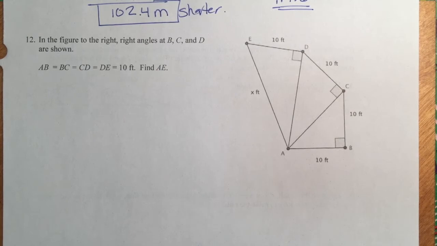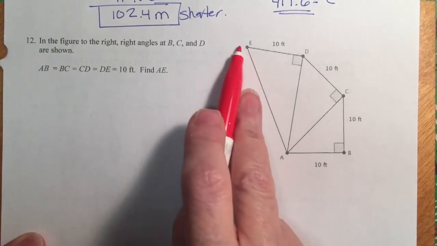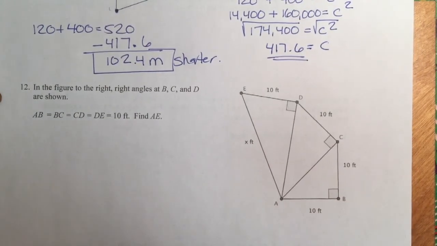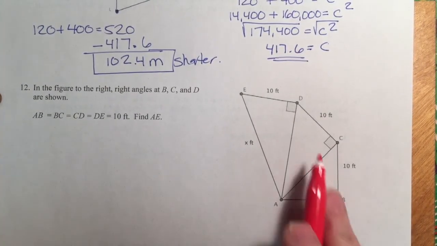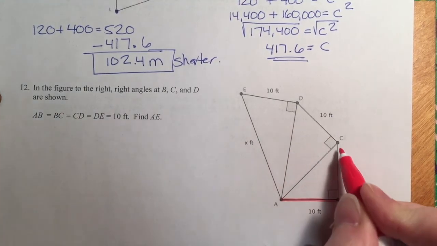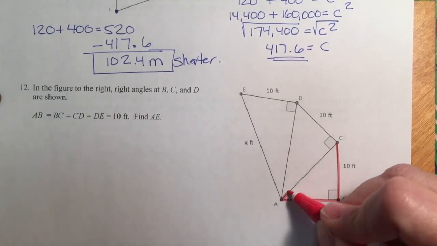All right, second problem on this page. Looks crazy complicated, but no, it's not. It's just the Pythagorean Theorem. We're just going to do it a few times, okay? They want us to find how long this side x is. And they've given us this really interesting diagram where we have three different triangles. We know this side and this side are 10 feet long. We know this side and this side are also 10 feet long, okay?